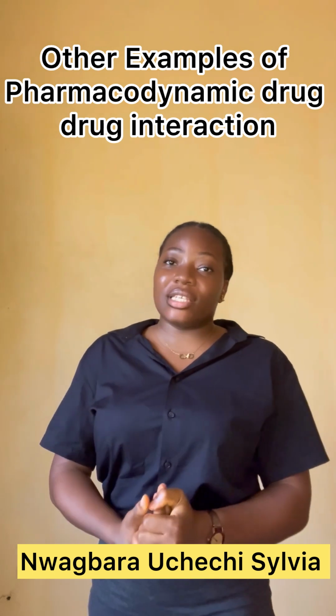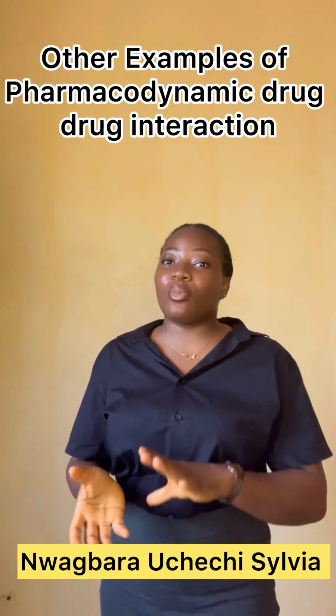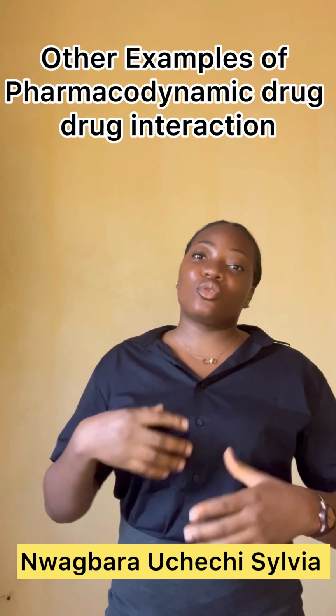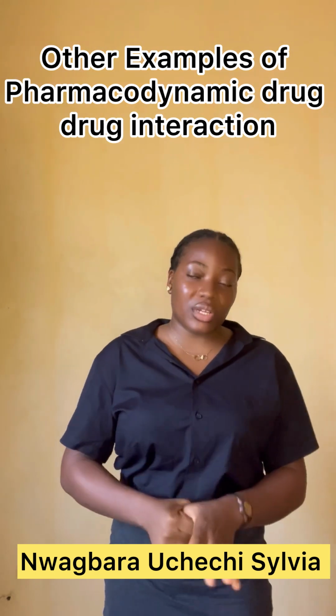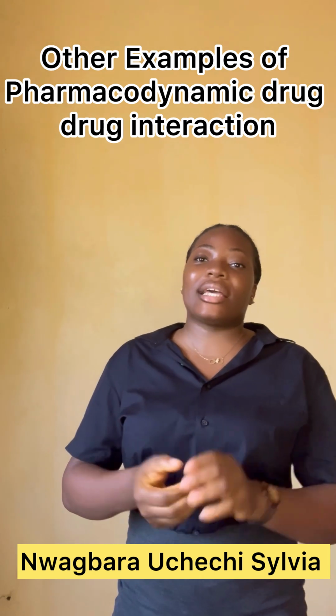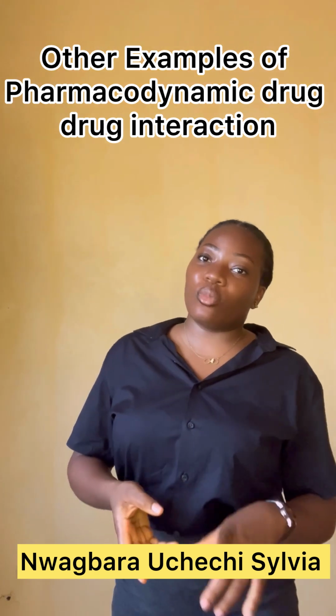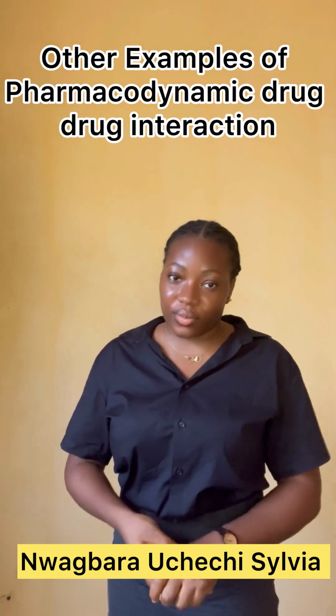Another interaction exists between beta blockers such as propranolol and calcium channel blockers such as verapamil. Now, these two drugs reduce heart rate and lower blood pressure. Now, when you combine these two drugs, they can result in an excessive decrease in heart rate known as bradycardia and a drop in blood pressure known as hypotension.